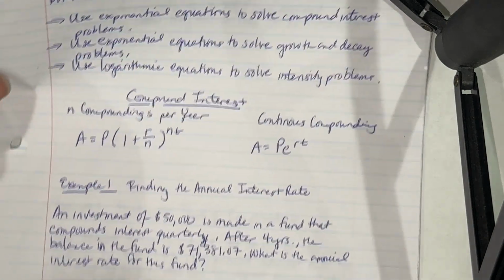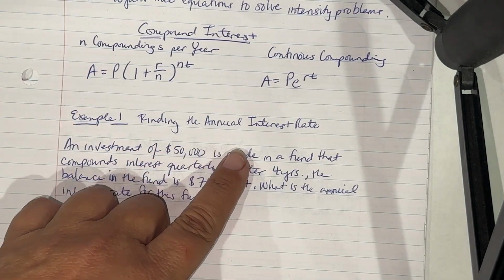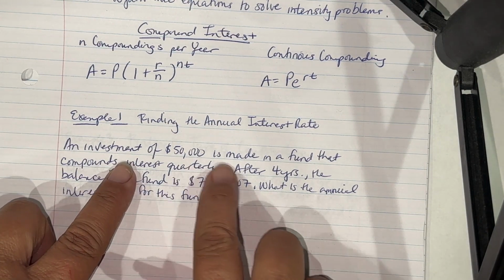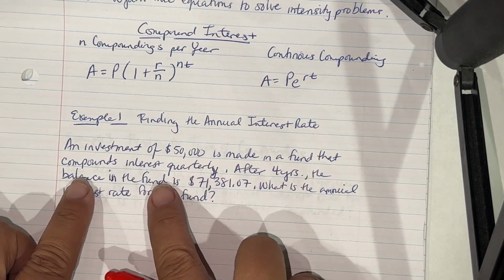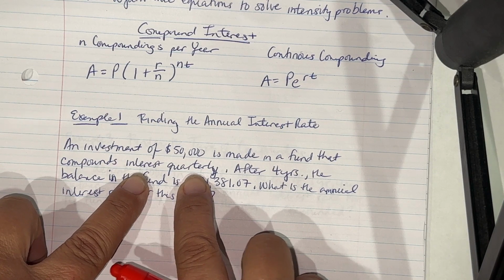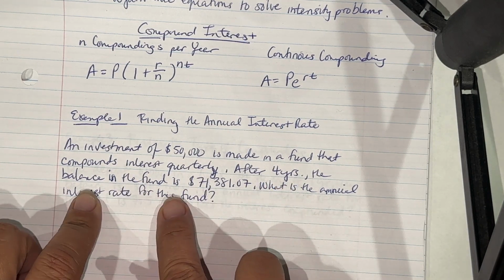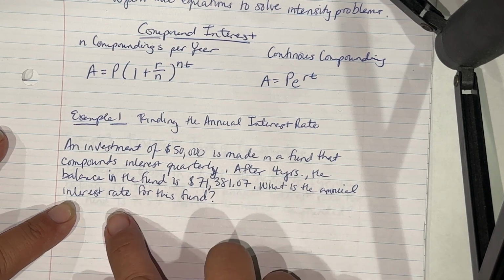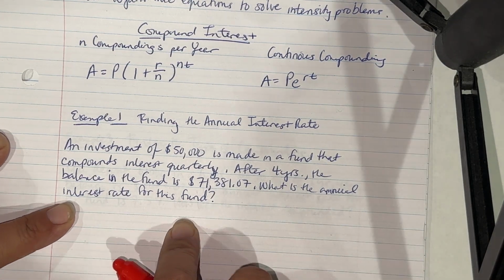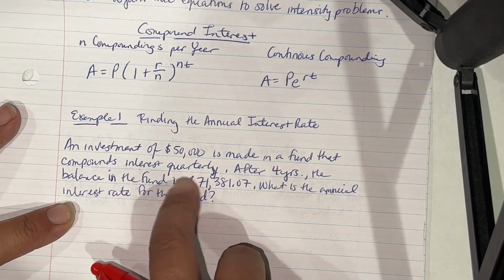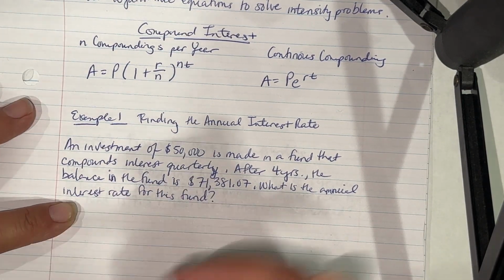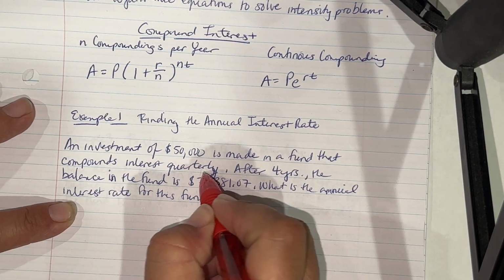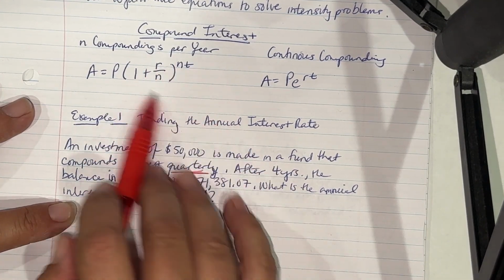So in example 1, it says finding the annual interest rate. An investment of $50,000 is made in a fund that compounds interest quarterly. After 4 years, the balance in the fund is $71,381.07. What is the annual interest rate for this fund? So it told you quarterly in this problem. Because of the quarterly piece, we are going to be using compounding per year.